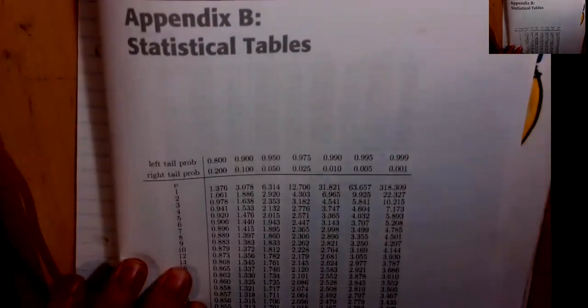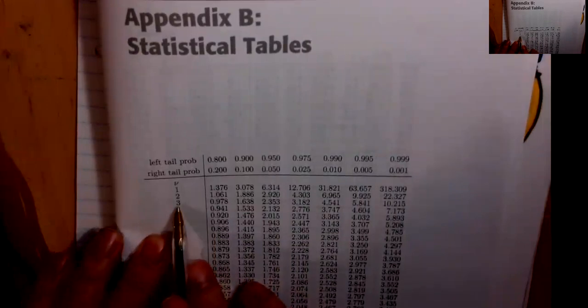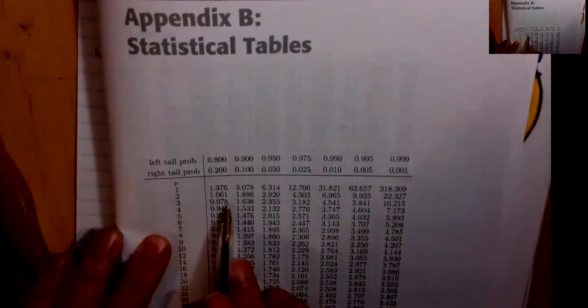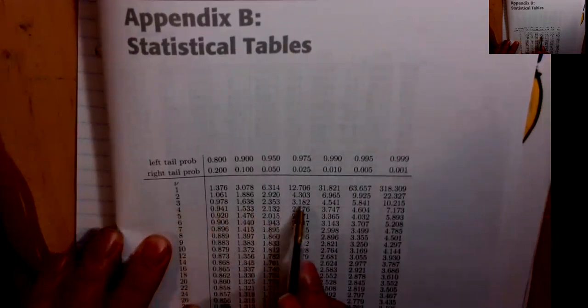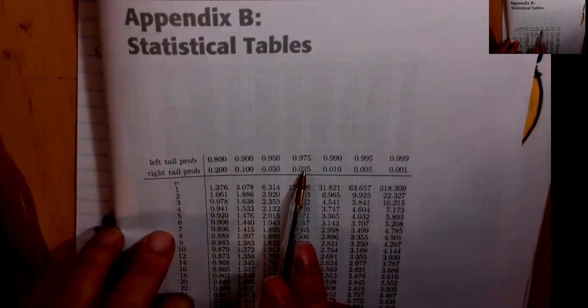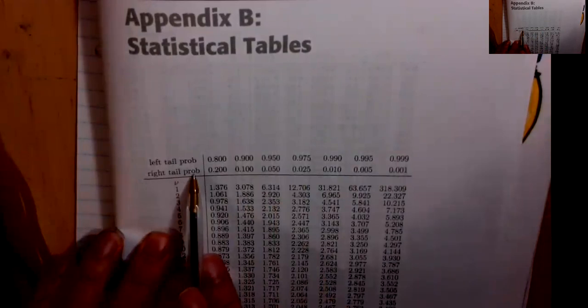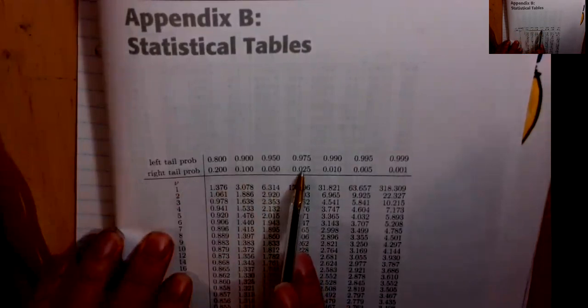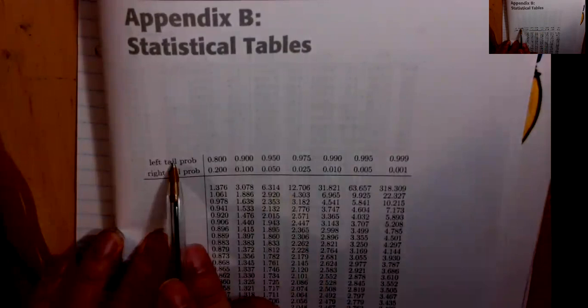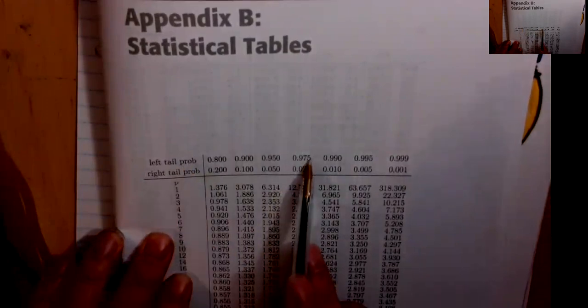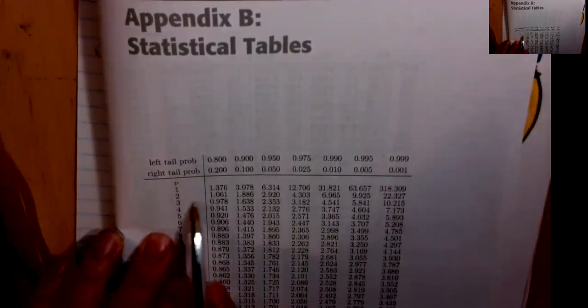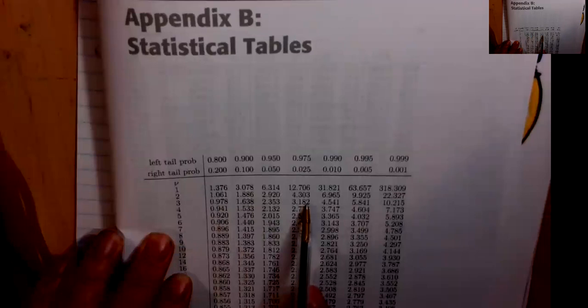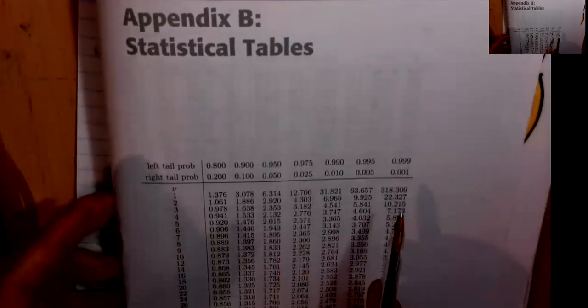So let's look at the table here, the textbook. Degree of freedom is 3. I move my finger towards the right. And I stop here, 3.182. I move up. I find the right tail probability is 0.025. And the left tail probability is 0.975. What does that mean? Okay, 3 degrees of freedom is 3.182. Okay, look at the picture here.